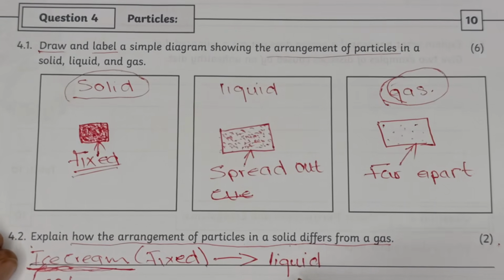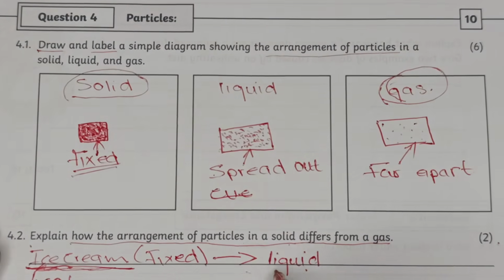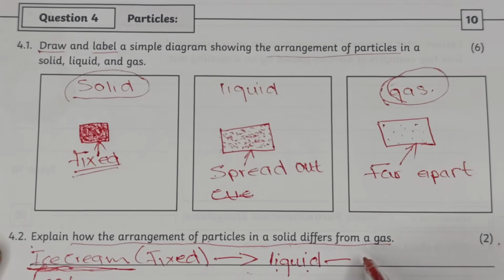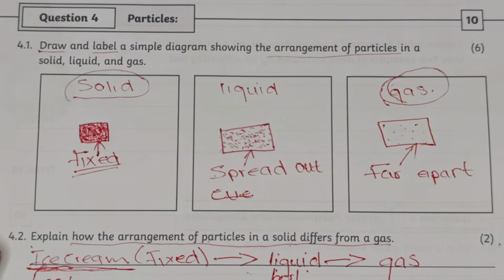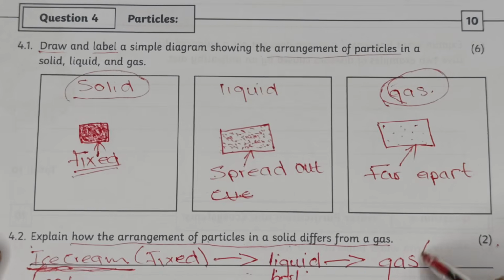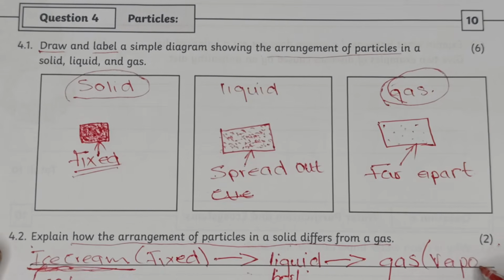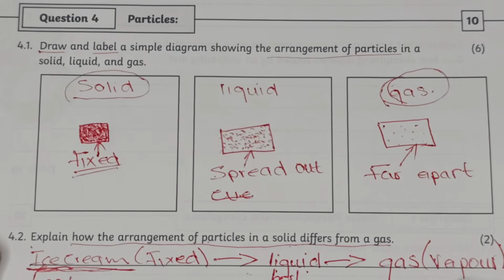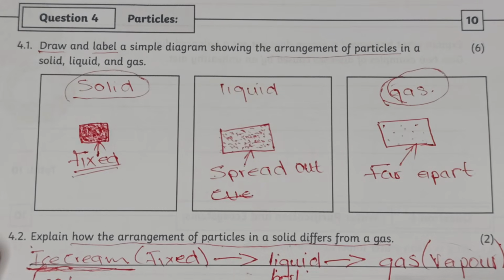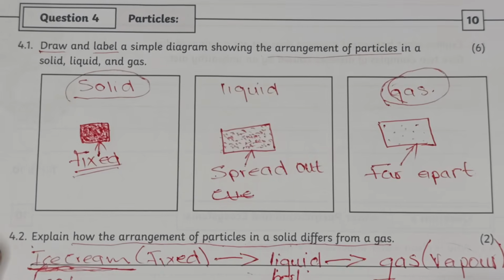And now in a liquid, we said the arrangement here starts to spread out. If you continue to burn it and boil the liquid, now it turns into a gas. Because now you have got a vapor, the water vapor. So this water vapor, the molecules or the particles now are far apart.